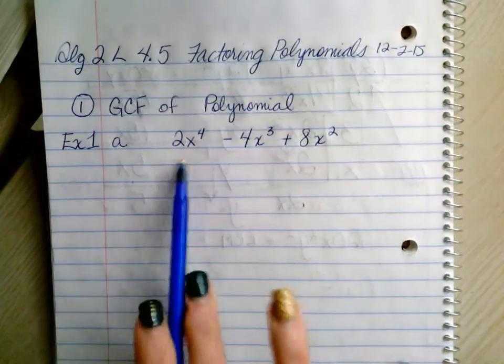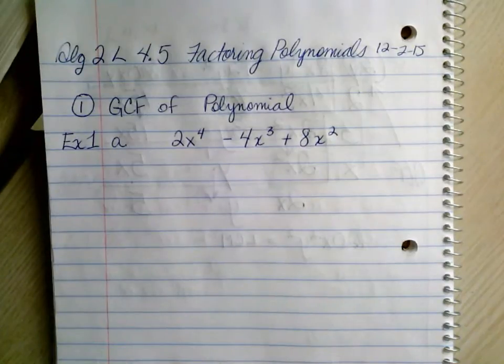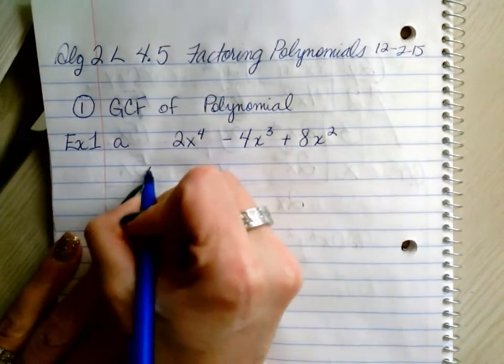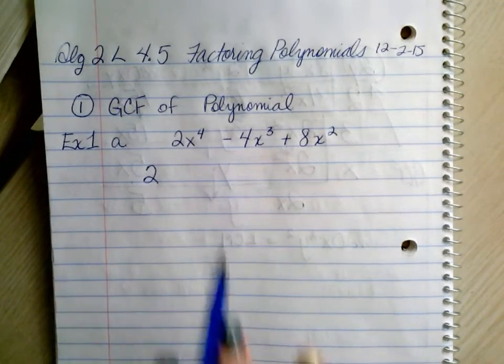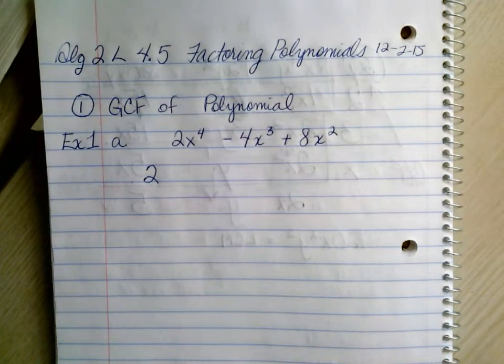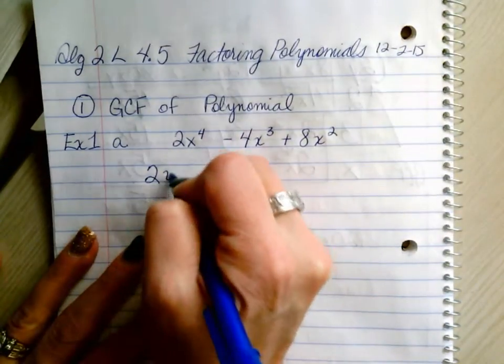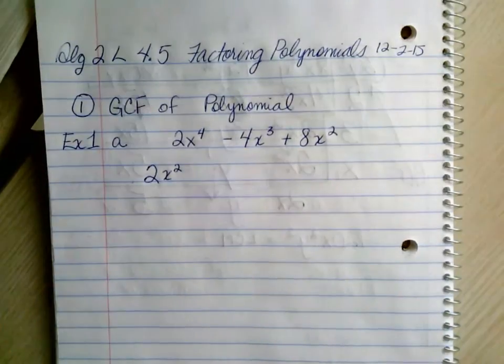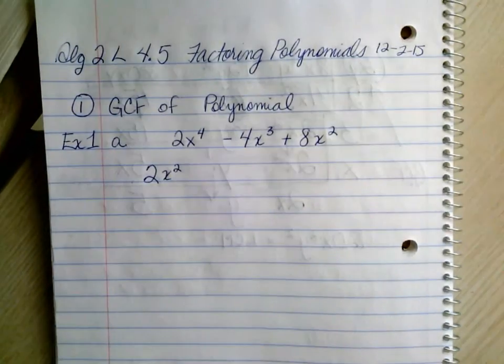Okay? The 2, the 4, and the 8, what numeric value can you divide out of all of those? A 2. Awesome. I'm going to just write that down. x to the 4th, x cubed, and x squared. x squared is right. Okay? 2x squared can be pulled out of all of these.